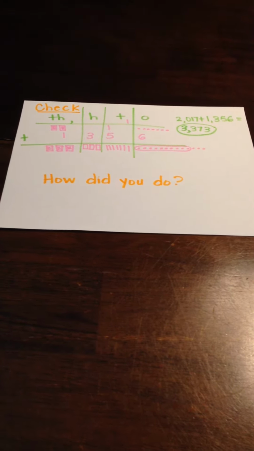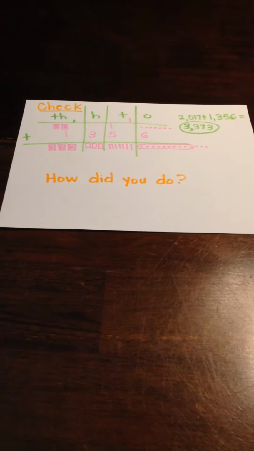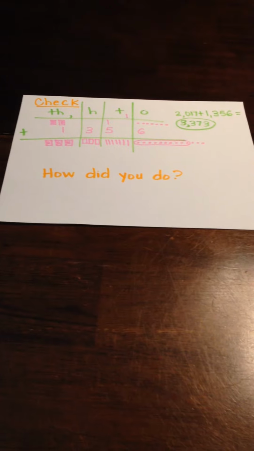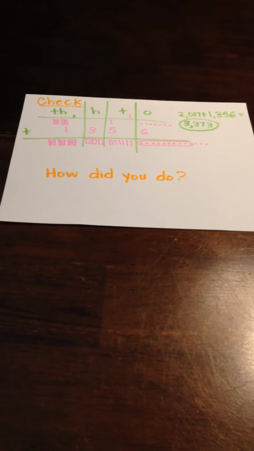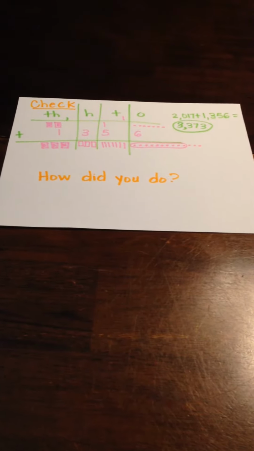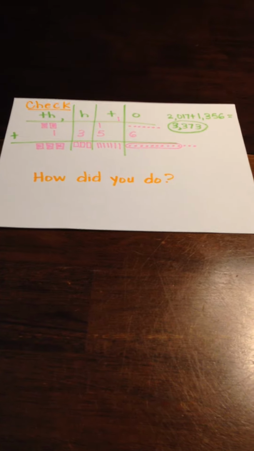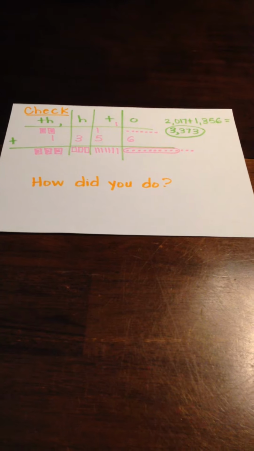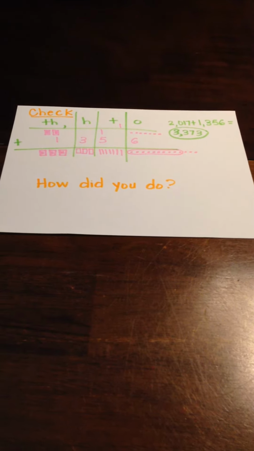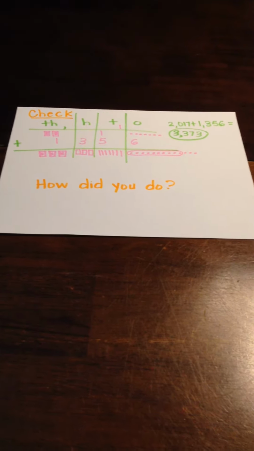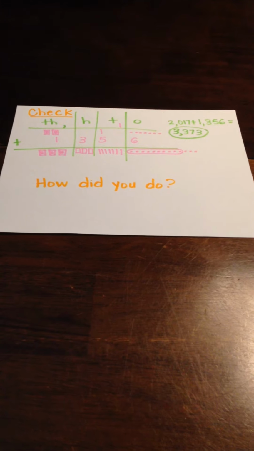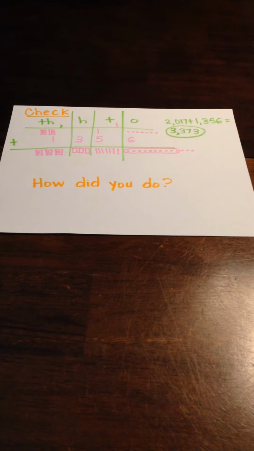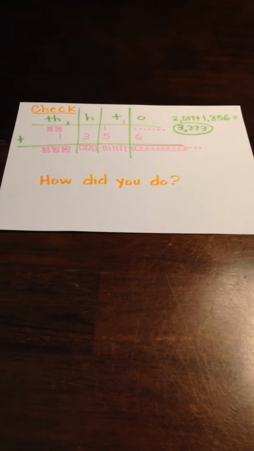In the thousands place, I have 2 squares with 2 smaller squares on the inside, 1,000, 2,000, plus 1 more 1,000 equaling 3,000. When I go back to do my answer, I have 3 ones remaining in the column, 7 tens, 3 hundreds, and 3,000s. So my answer, or my sum, is 3,373. How did you do?